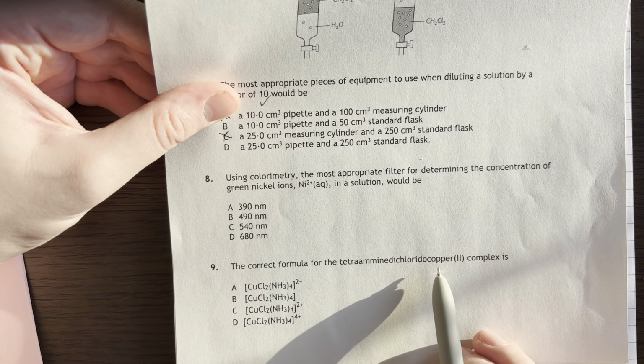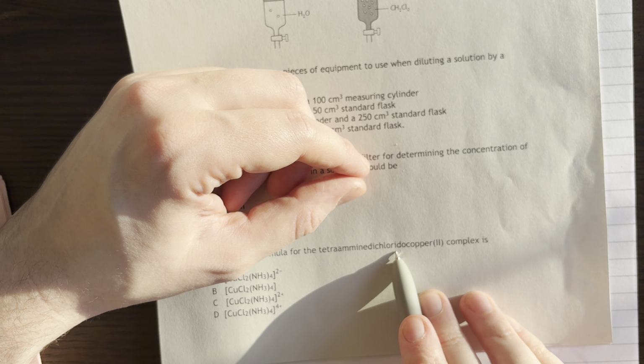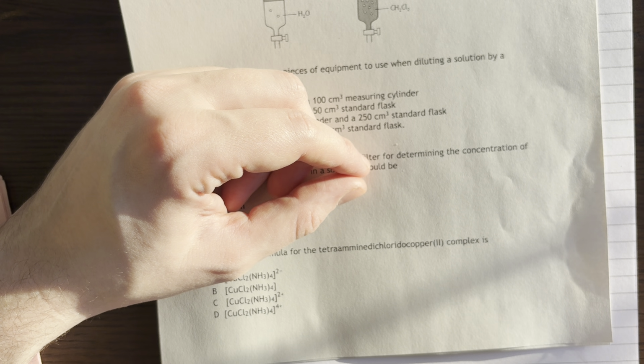So what do we know about this? Well, first of all, we need to remember what the naming convention kind of means. Obviously the prefix stuff is sort of obvious, right? So tetra meaning how many, amine meaning NH3, etc. So dichlorido, 2 chlorines, or 2 chlorides, I should say. The trickier part to remember is the end. So the name of the metal, and then the charge that's given in brackets and Roman numerals. What do each of these things mean?